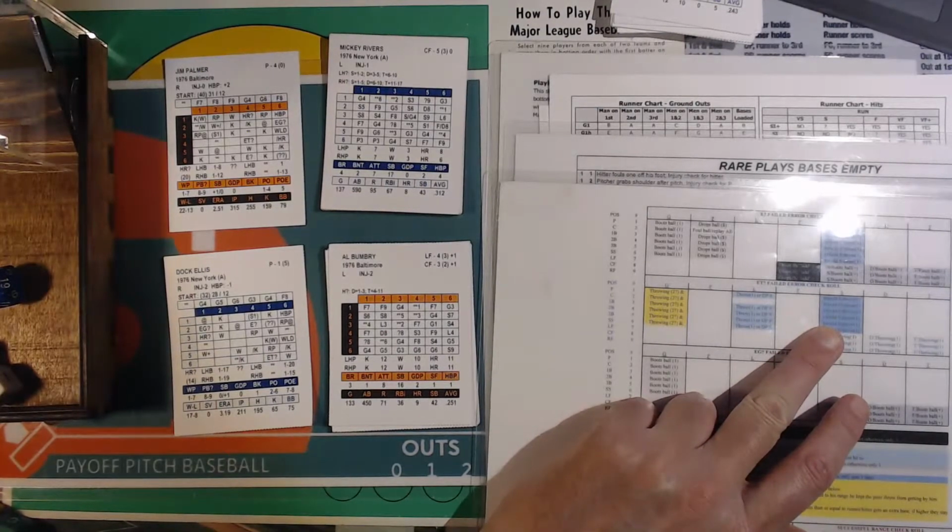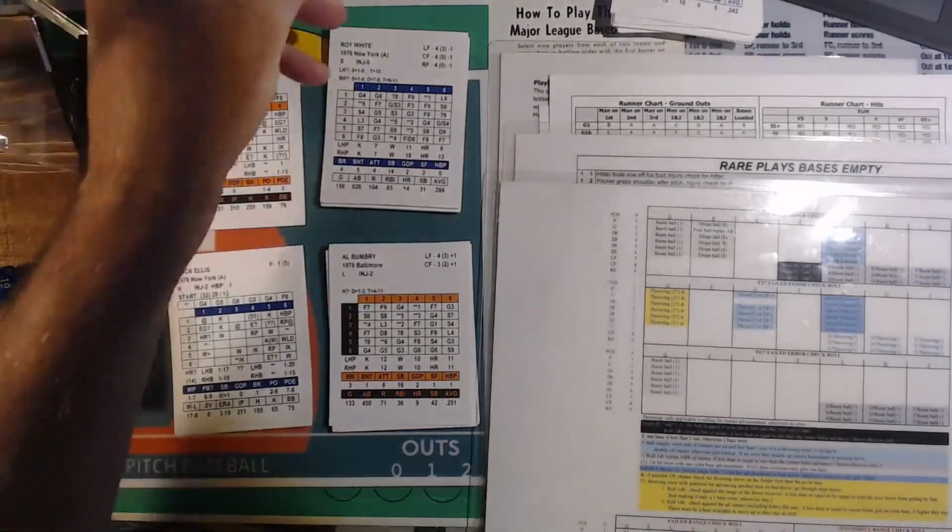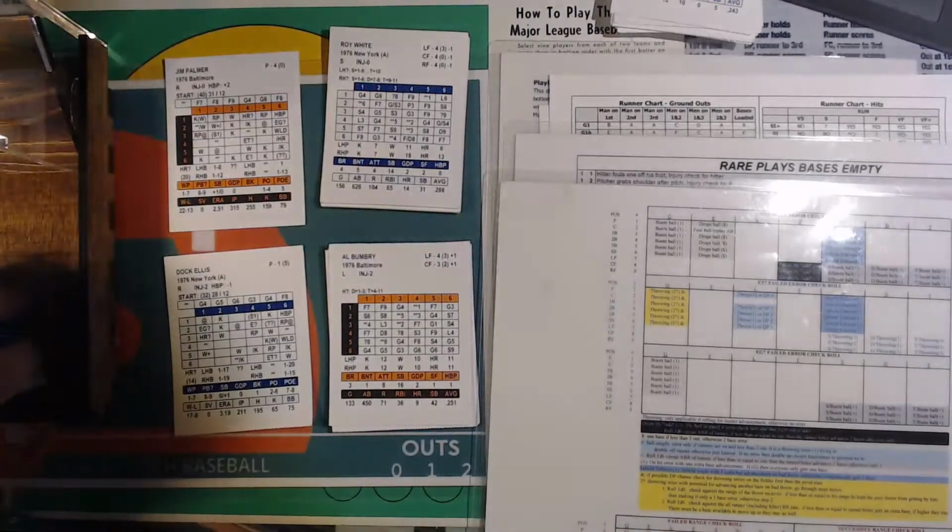So a 2-3 is a single. Grich stops it and then throws it over the head of Lee May, allowing Rivers to make it to second base. So it's going to be a single plus an error. And the error is on the second baseman. And that puts Rivers at second base, a runner in scoring position for the Yankees, just like that.